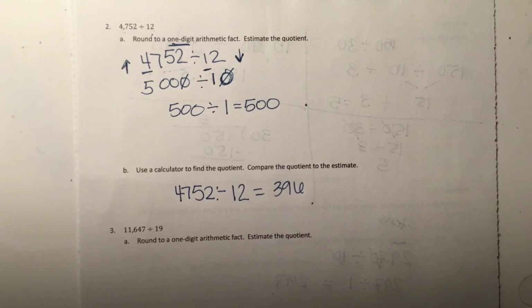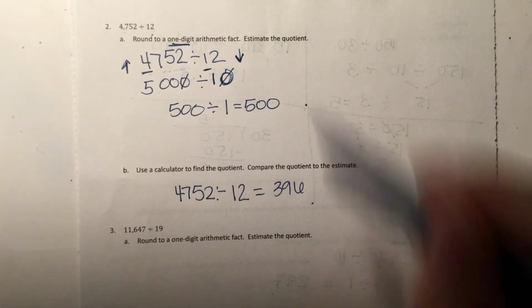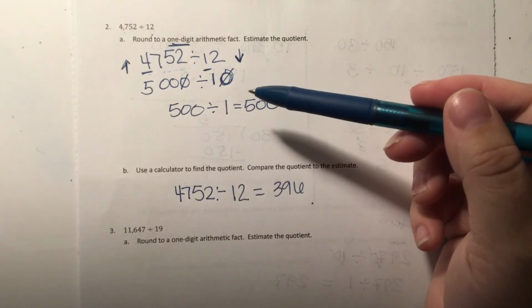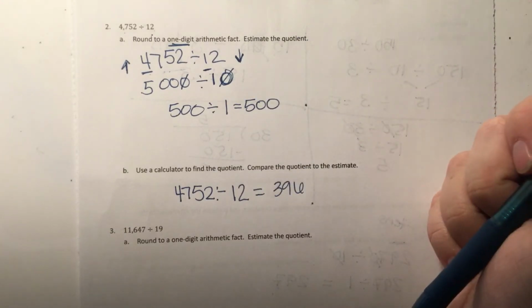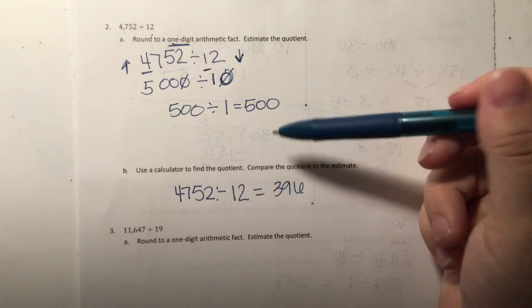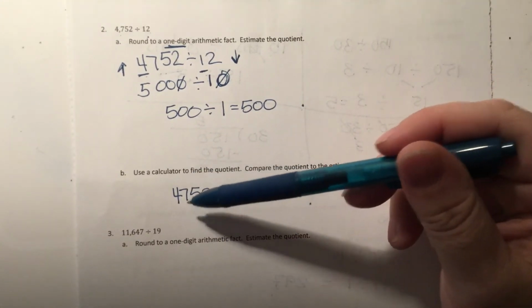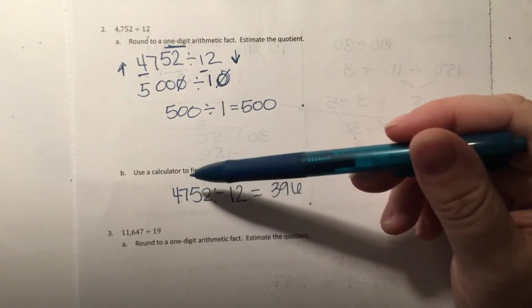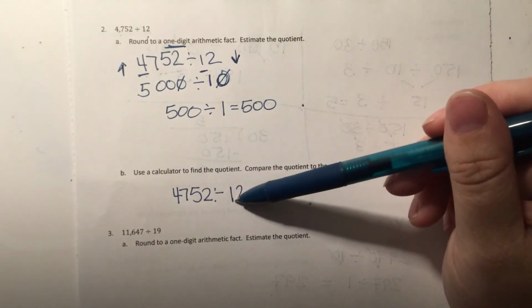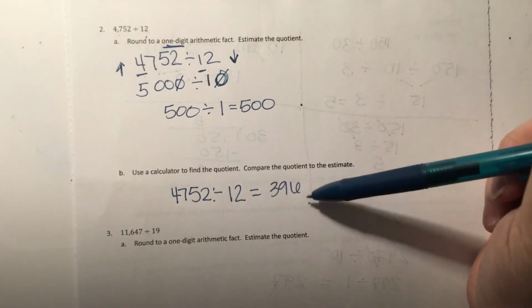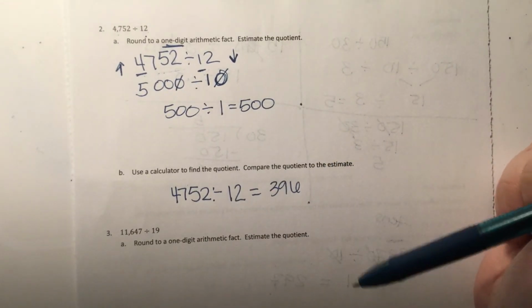That's a big difference. 104 is a huge difference. If we think about that, that's going to be like 20% difference, okay? So in this particular instance, this is a big difference, okay? If you're estimating for something like catering, I have this many people coming and each lasagna feeds 12 people, so I need 396 lasagnas, right?